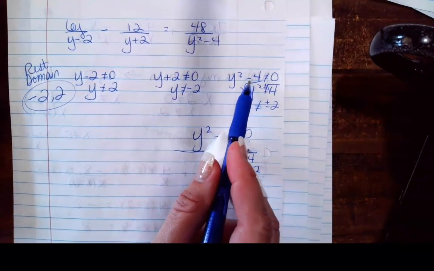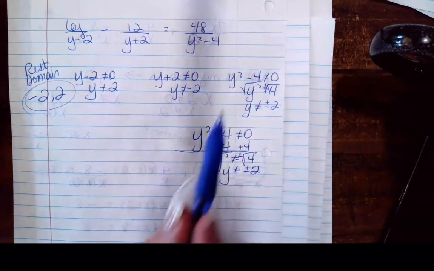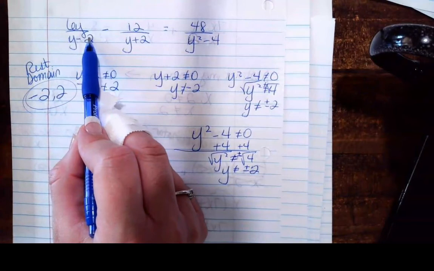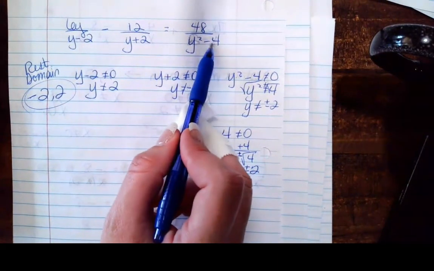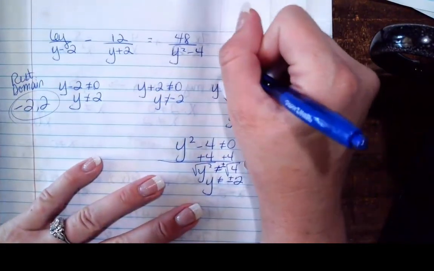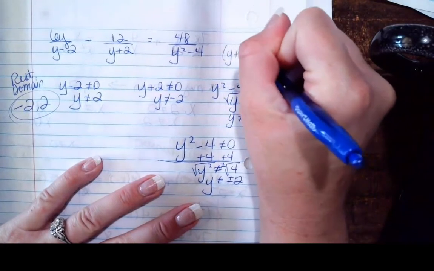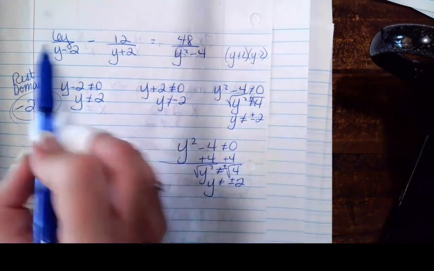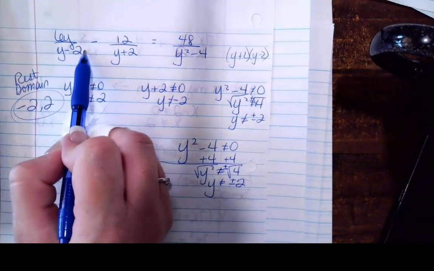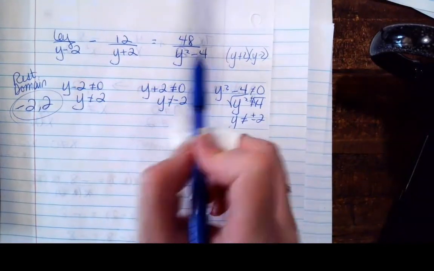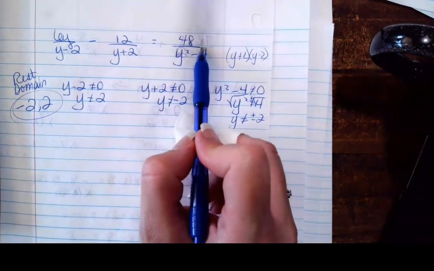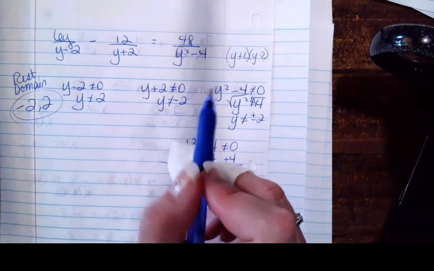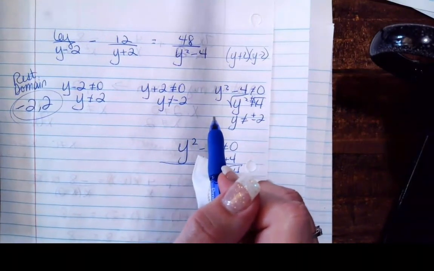This is the difference of two squares, which means for my common denominator, I need a y minus 2. And there's one in here because I factored it to be y plus 2, y minus 2, because it's the difference of two squares. So I need a y minus 2 for a common denominator. This one already has it. I need a y plus 2 for a denominator. This one already has it. So my common denominator would be y plus 2, y minus 2.